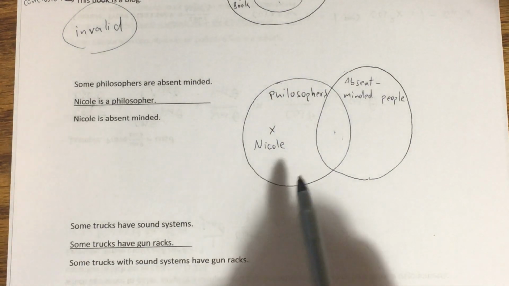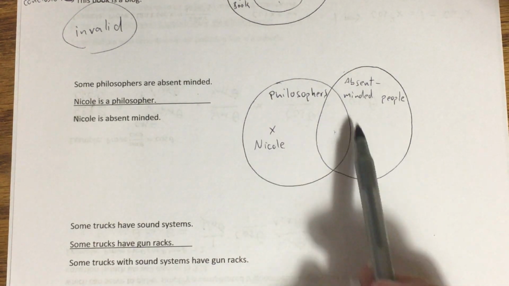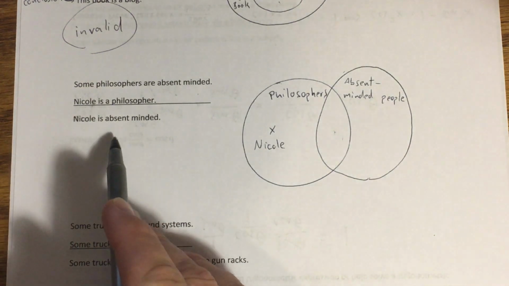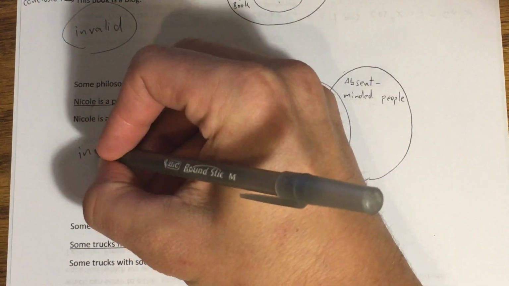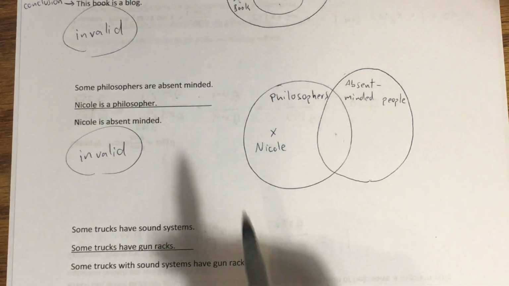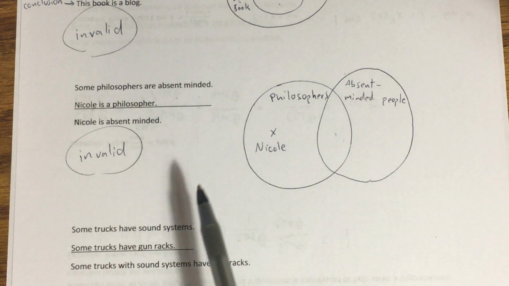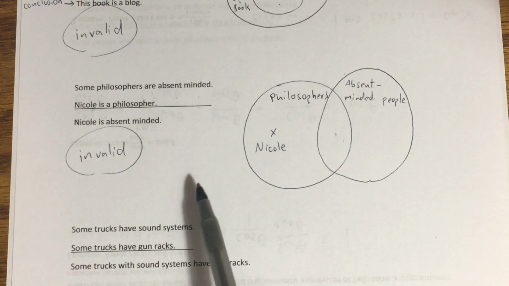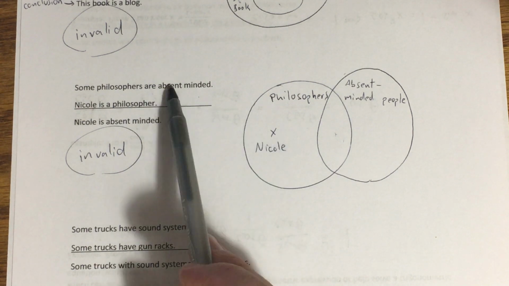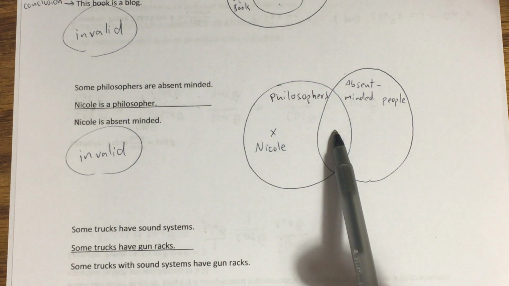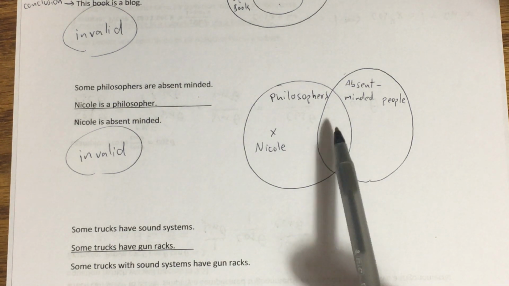And here, if Nicole is a philosopher and she's here, but she's outside of this circle, then she's not necessarily absent-minded. So that means that this conclusion does not automatically follow from these two premises. So again, we have an invalid argument. Now, be careful here, because I'm not necessarily saying that Nicole is not absent-minded. What I'm saying is that we can't be sure of that from just these two premises. Because again, Nicole could be in this intersecting region, but we don't have enough information to say that definitively.